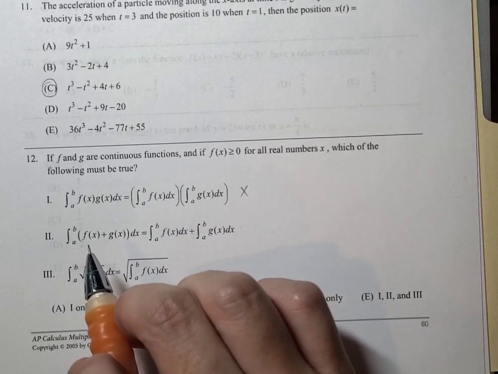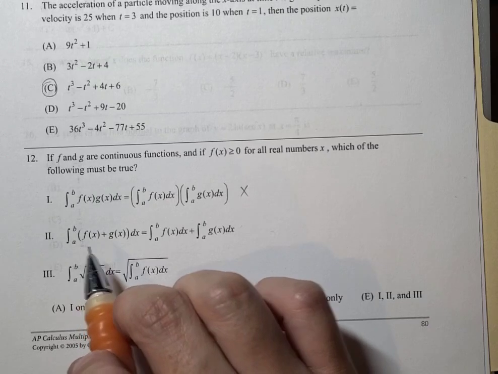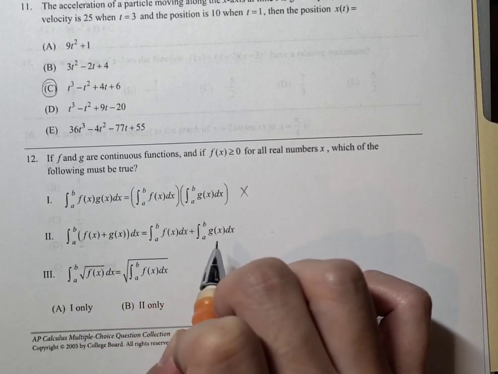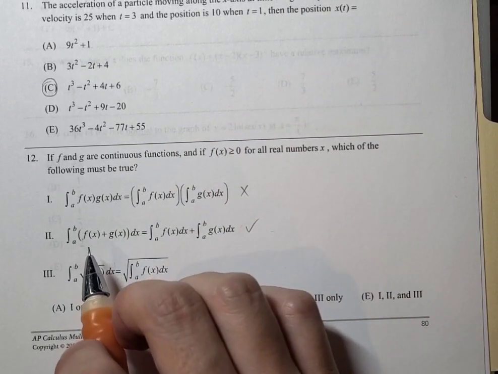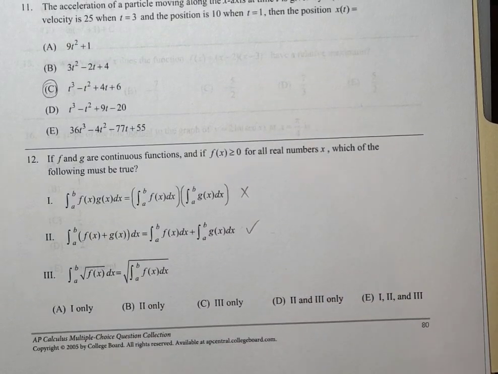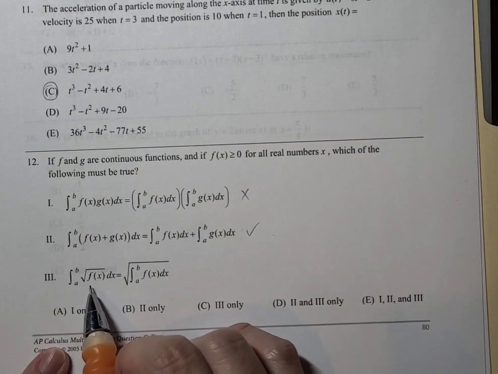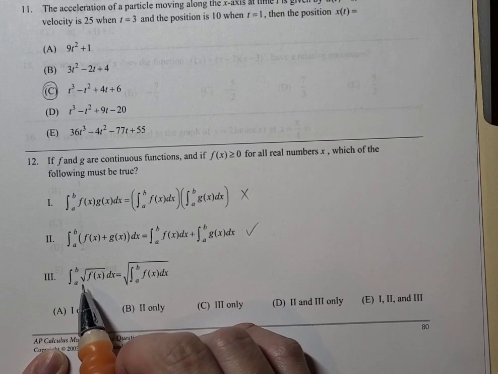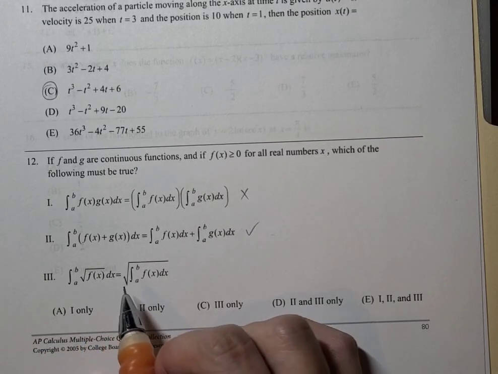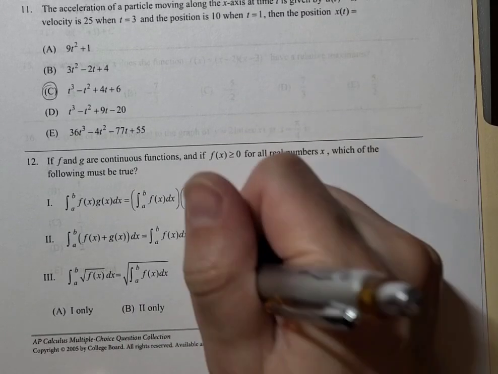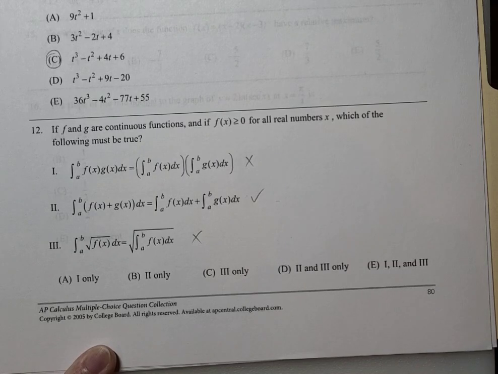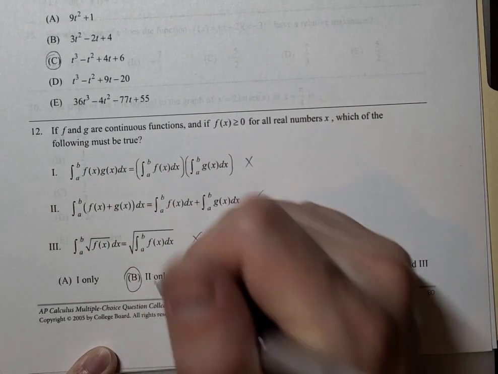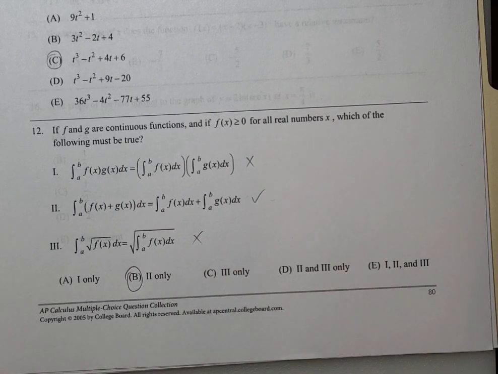The integral of f plus g is the integral of f plus the integral of g. That's correct. That's a property of integrals. Remember, area: you can add two areas together, basically. Now this one, if we have the integral of the square root of f, is it the same thing as the square root of the integral? No, we can't do that either. No property allows for that. So it should be 2 only, so 12 is B. And again, you can easily find counterexamples for those two.